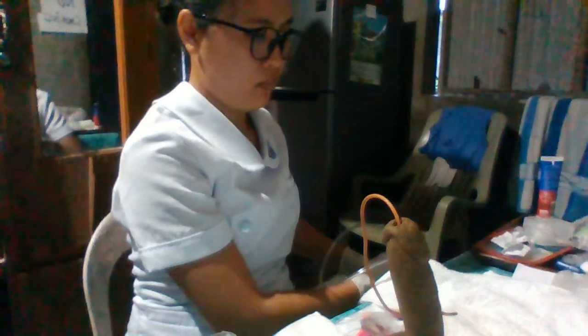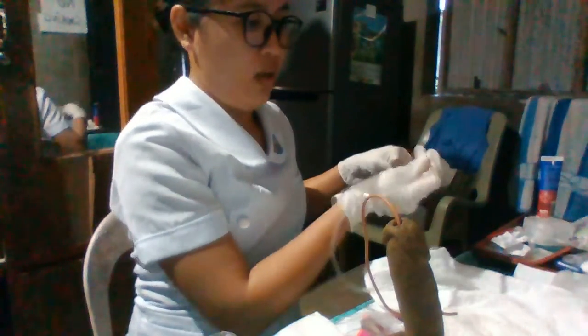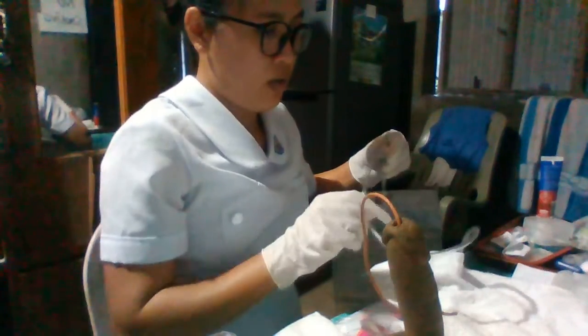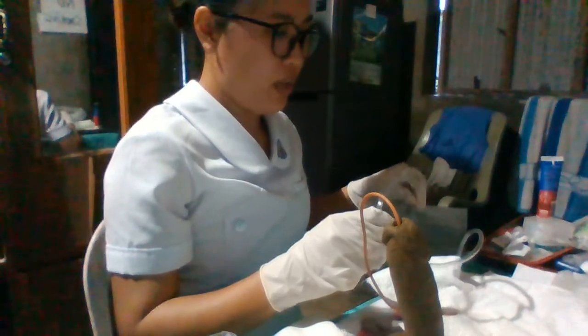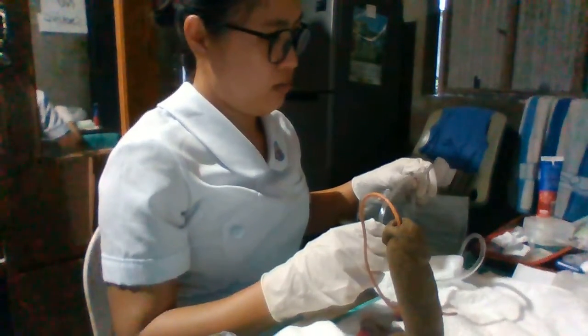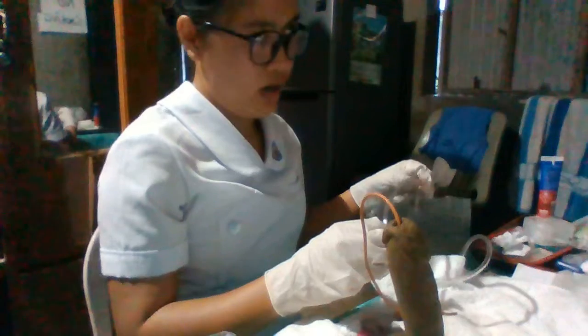Next, after checking, the collection bag is emptied as necessary, but at least every 8 hours.